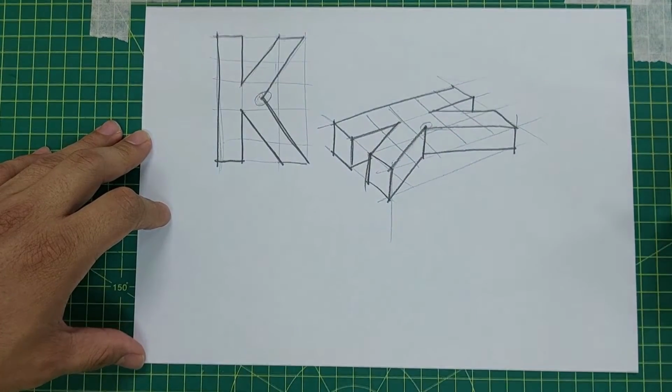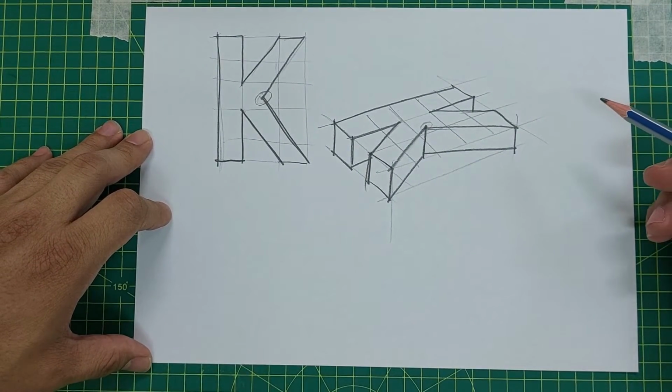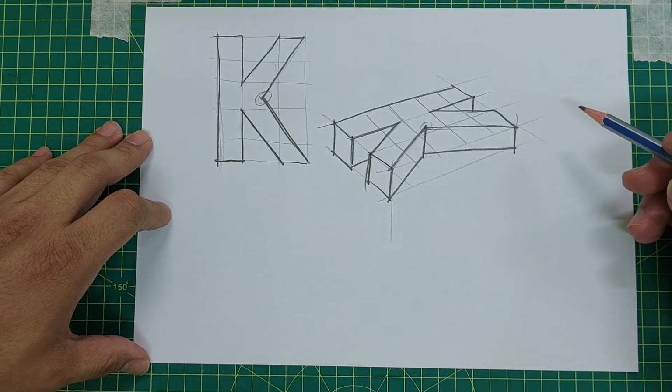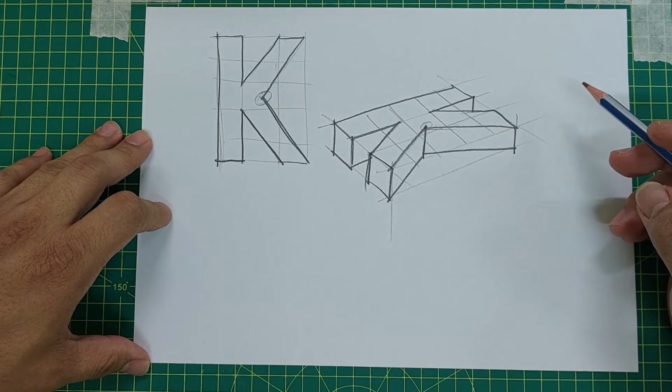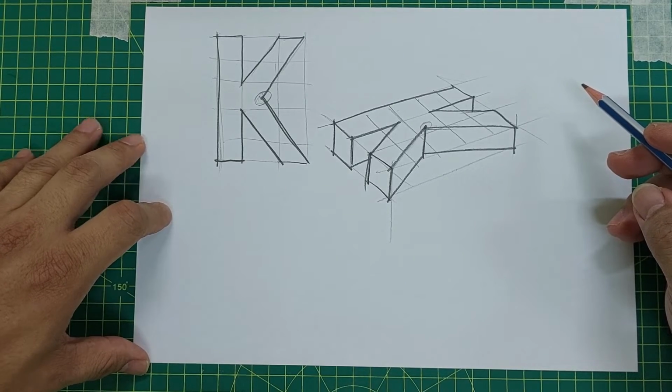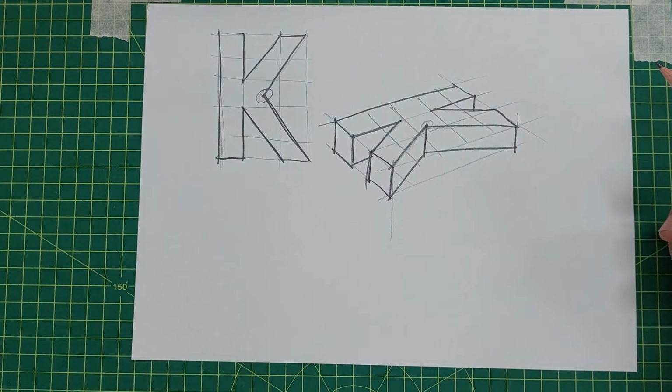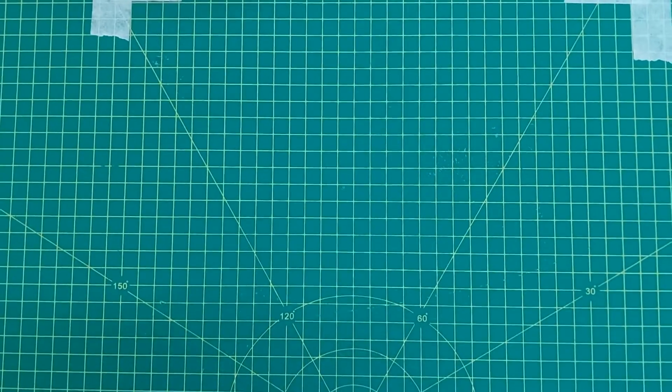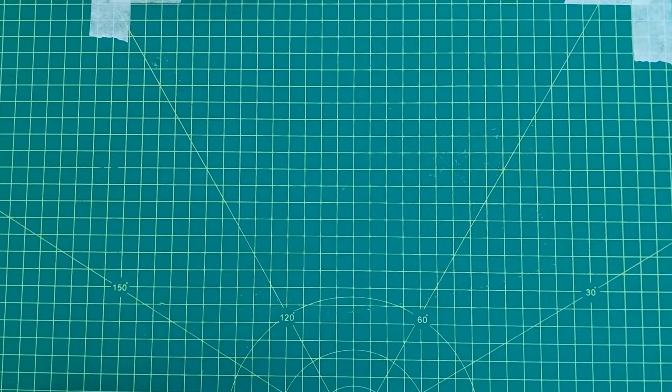So there are different things that you can try. I'm going to cover a few. In the assignment, there are examples of the different letters, so you can actually try and practice that. That's it. Today we're going to start ideation.